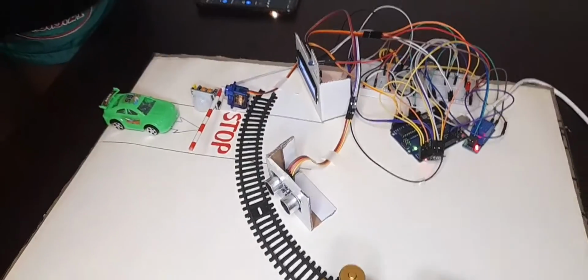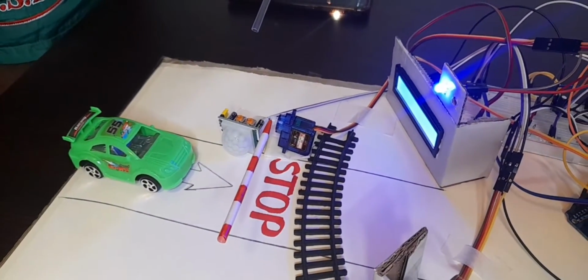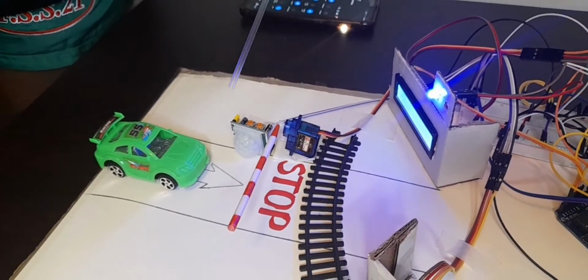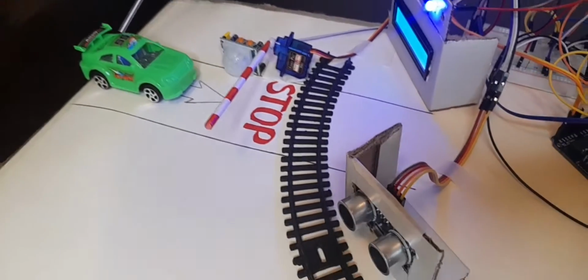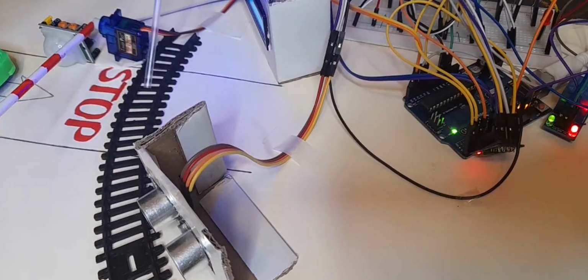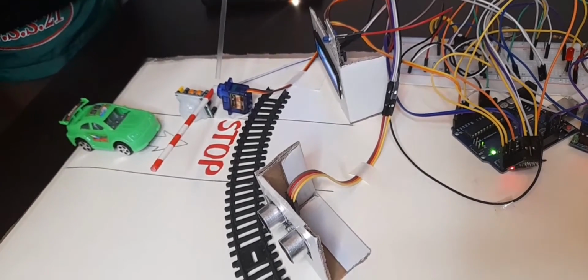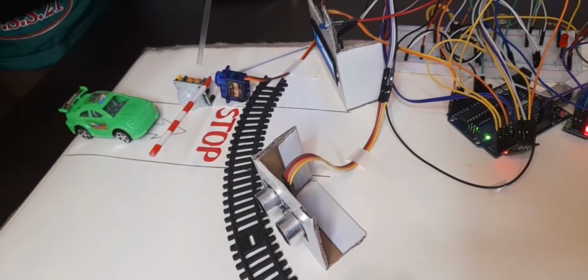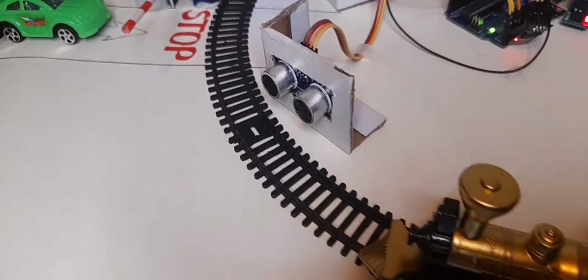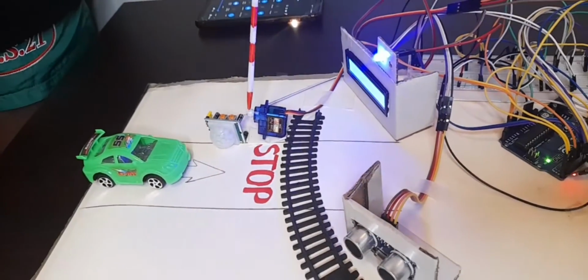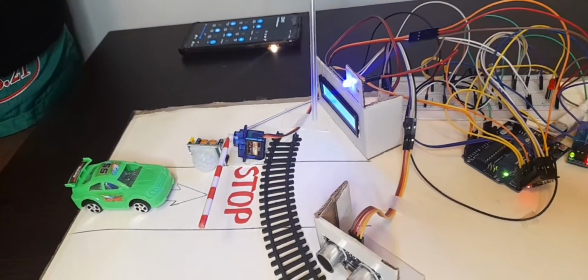Secondly, I have made use of the PIR sensor, which is used to detect any motion of an object. I have made use of this sensor such that it detects motion of the vehicles approaching the crossing. If there's motion detected, the servo will enable the gate to open. But if the ultrasonic is triggered, meaning that the train is approaching the crossing, the servo will enable the gate to close, not allowing any vehicle to cross over.